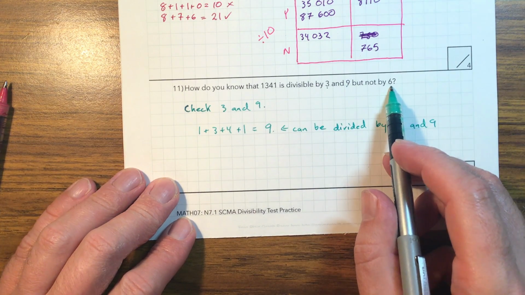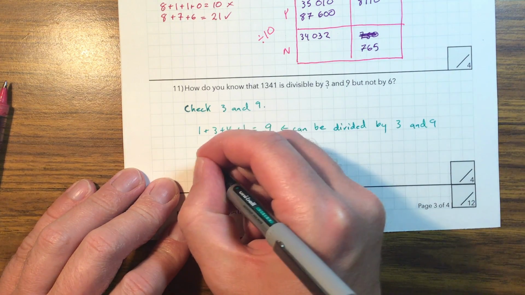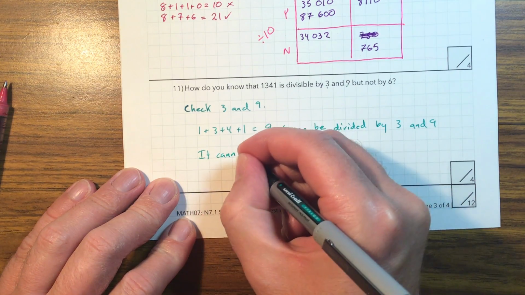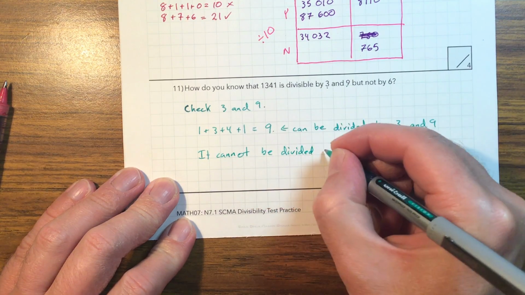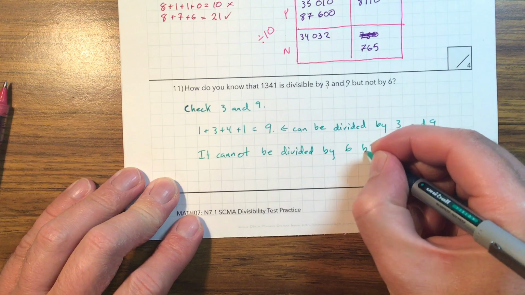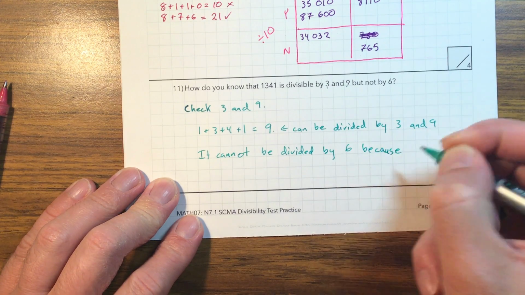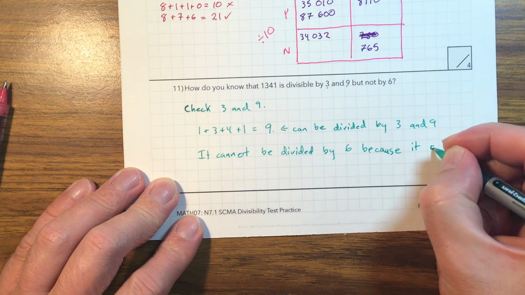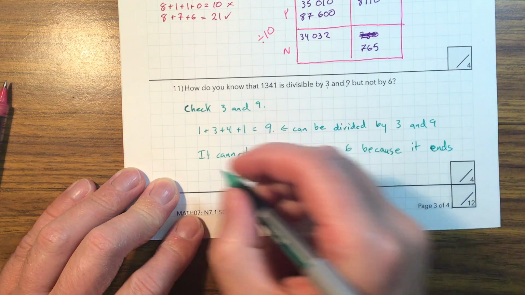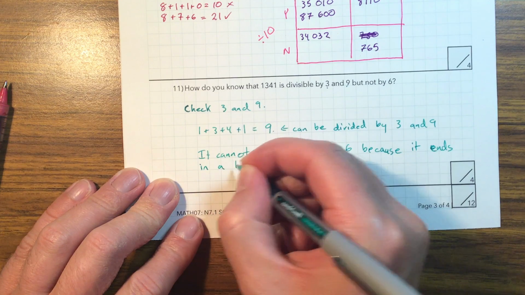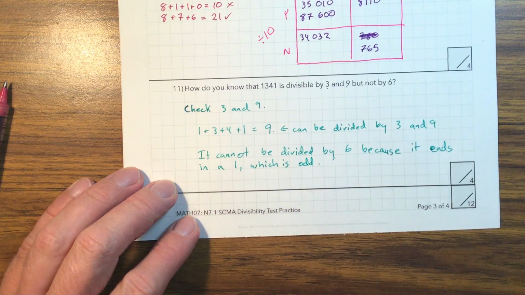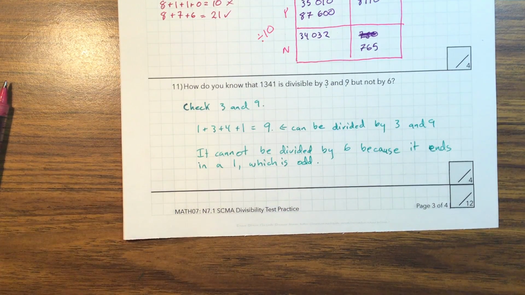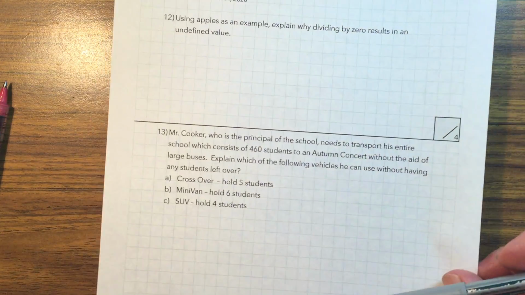Why can't it be divided by 6? Well, it cannot be divided by 6 because it ends in a 1, which is odd. Which is to say the whole number is odd. That's how you do question 11. Last two.